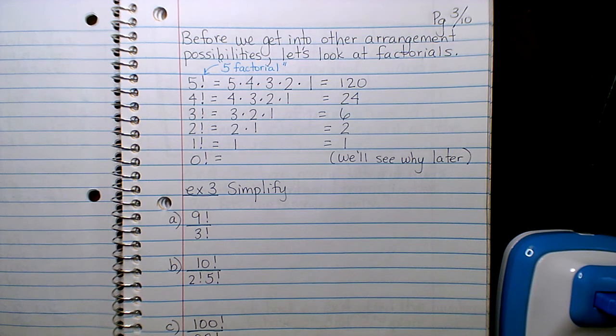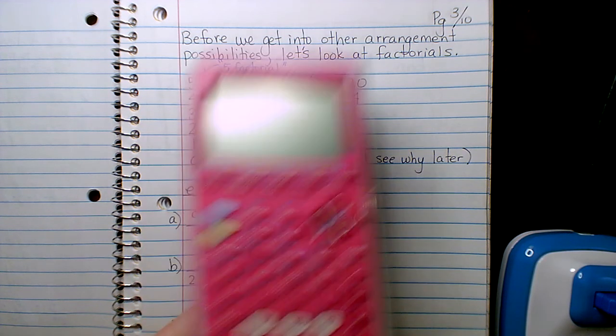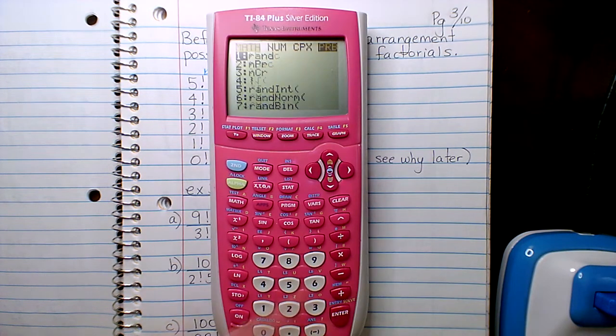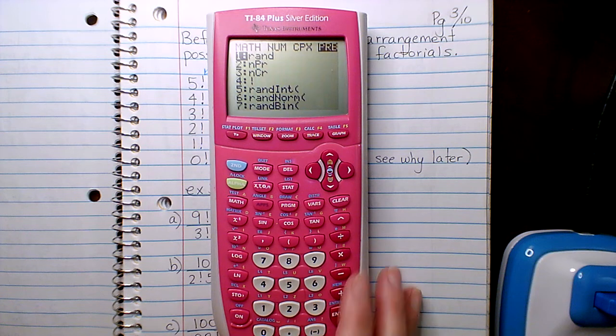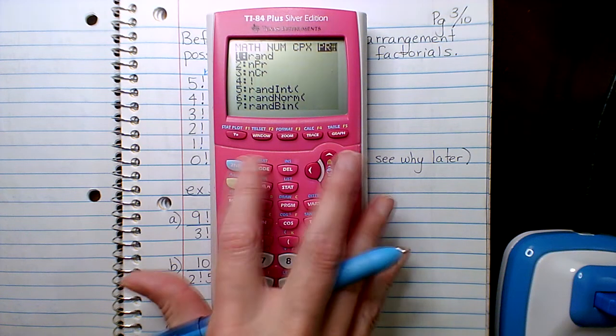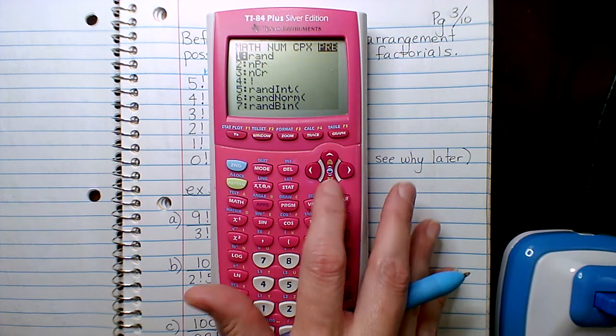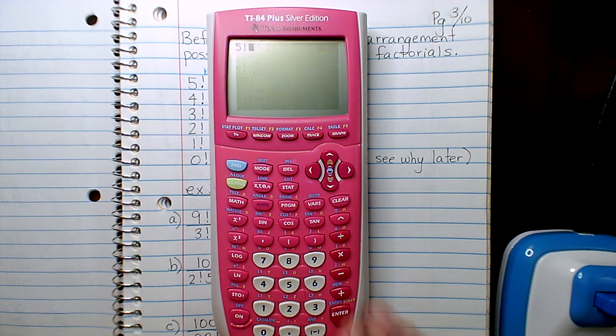That symbol is on your calculator. Let me grab my calculator out of here. And it is under math and then probability. You can see option 4 there is the factorial. I need to put a number in there first. So 5, math, probability, option 4, 5 factorial.